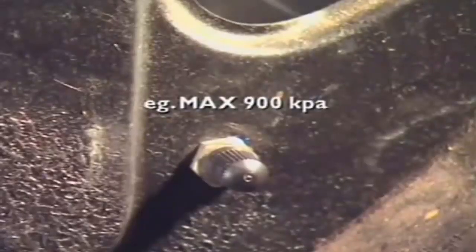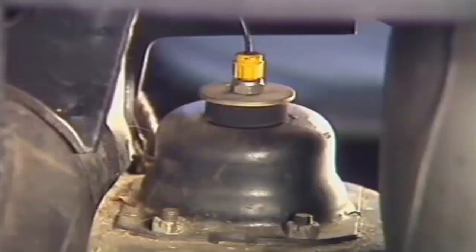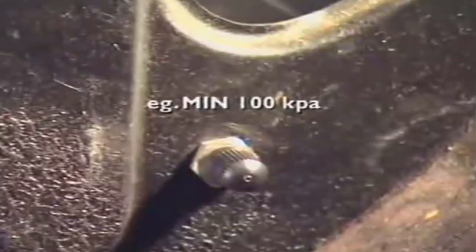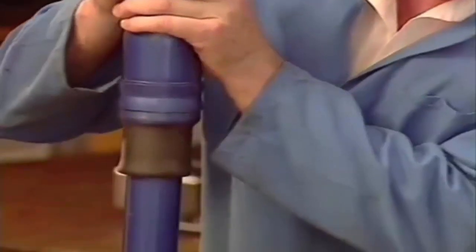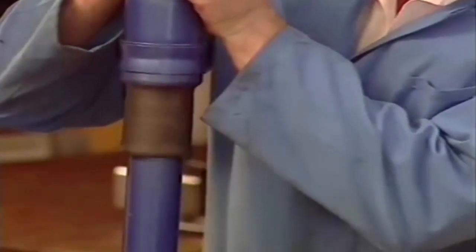The maximum air pressure setting must not be exceeded, as this can damage the shock absorber and its mounting points on the vehicle frame. When the load is removed, the extra air is released through a filling valve, which allows the suspension to return to its original settings. A minimum air pressure must be maintained in the cylinder to prevent tearing of the rubber as it collapses internally with shock absorber action.